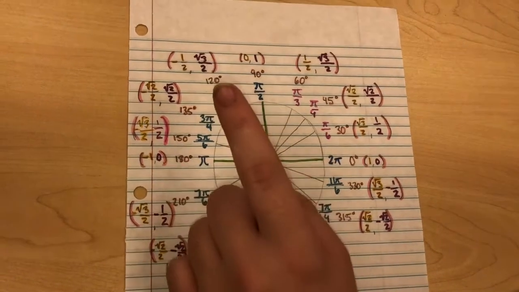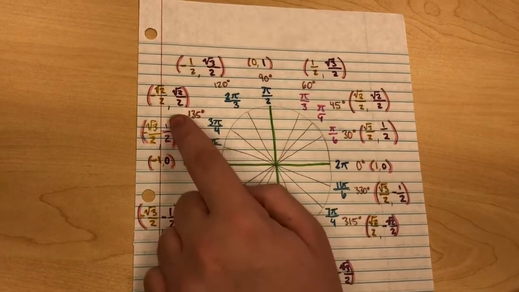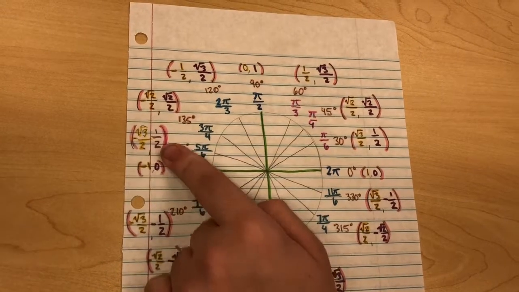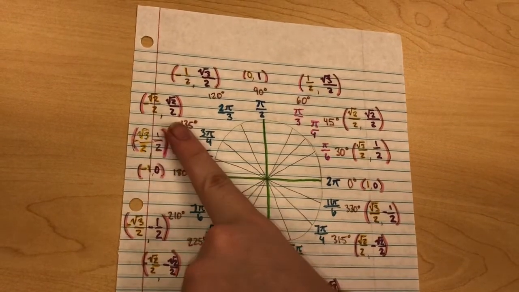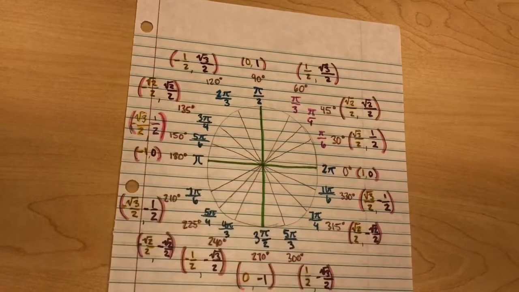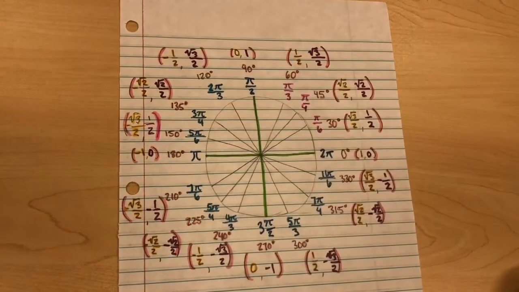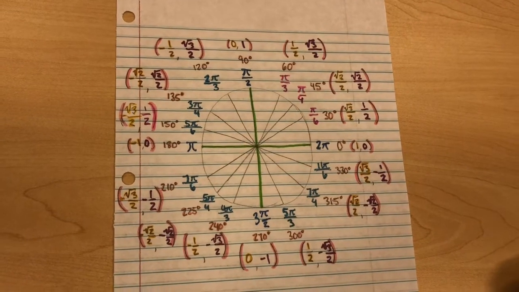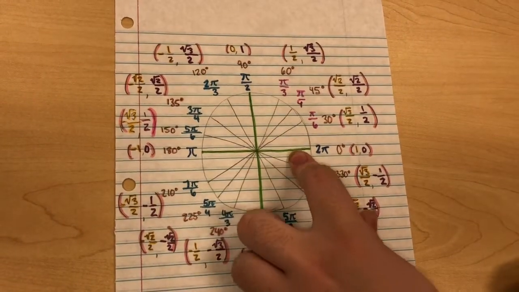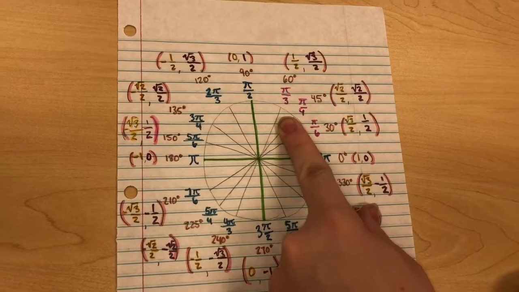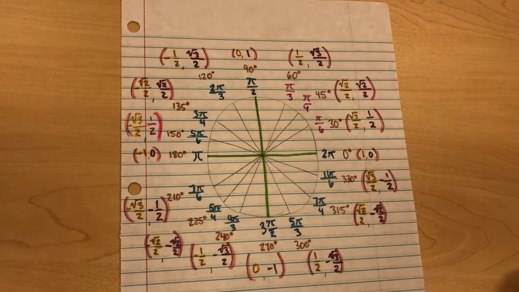For example, at 3 pi over 4, it would be negative square root of 2 over 2, and then square root of 2 over 2, because that's how far away from the origin it is. So I'm going how far this way, which would be cosine, and then how far up, which would be sine.